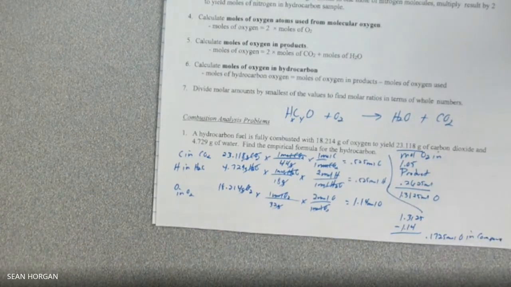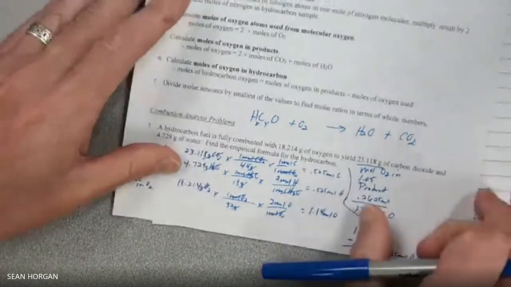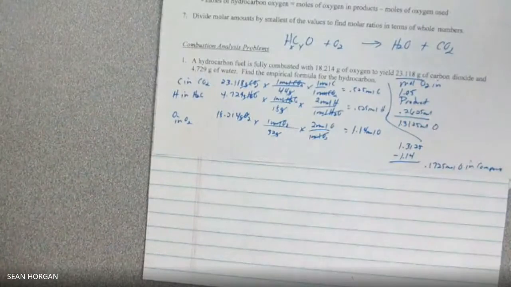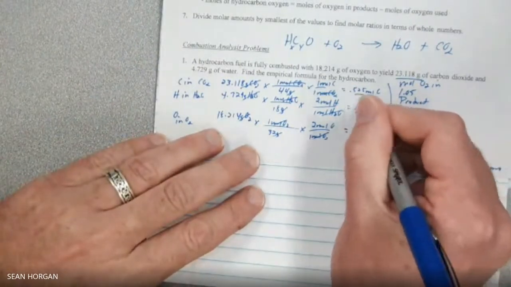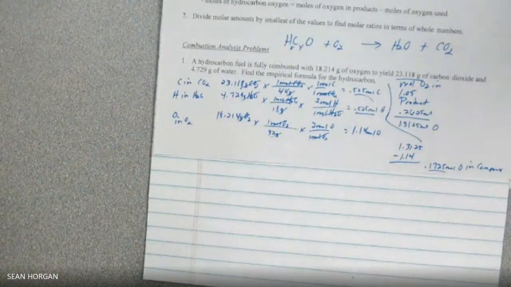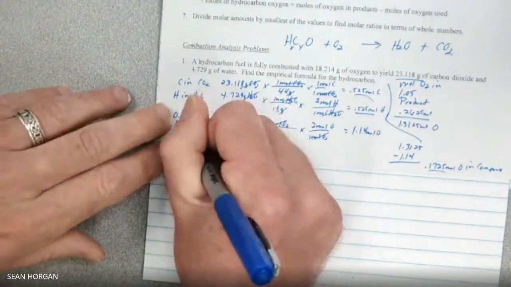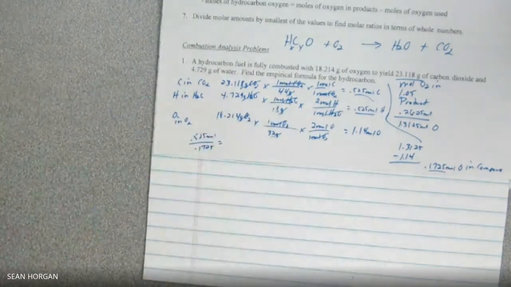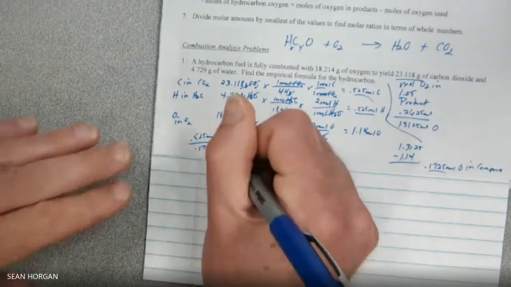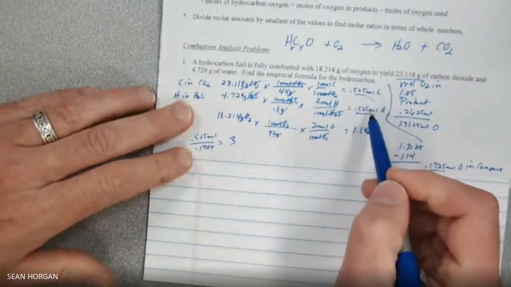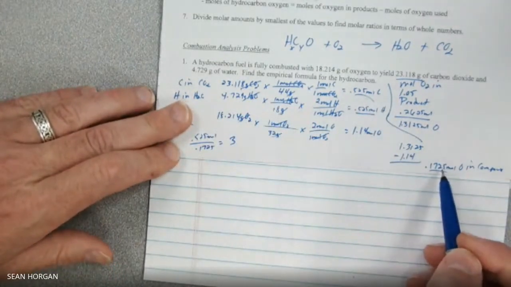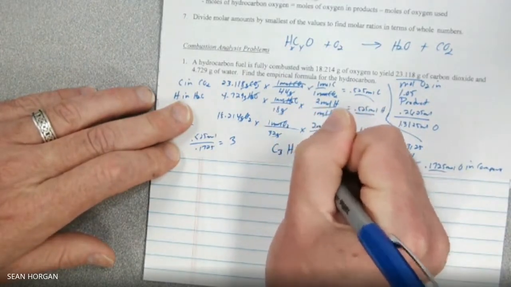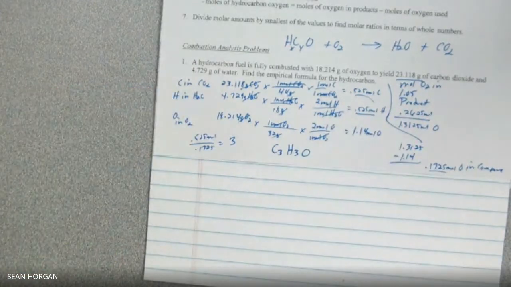Now, empirical formulas work like this. Okay, you're going to go ahead and take the one that's in the smallest number, the number of moles in the smallest amount, which would be this, this, and this, and divide each one by the smallest one. So for example, 0.525 mole divided by 0.1725 is going to give us 3. And I don't have to do it twice because it's the same one. And then if I divide this number by itself, I get 1. So the empirical formula is going to be C3H3O. Okay?